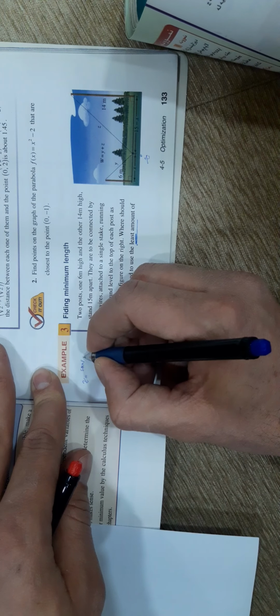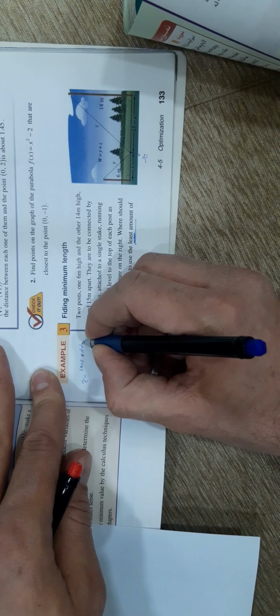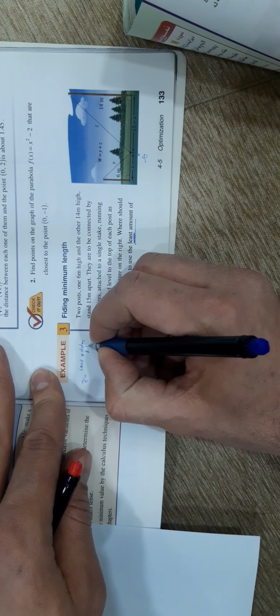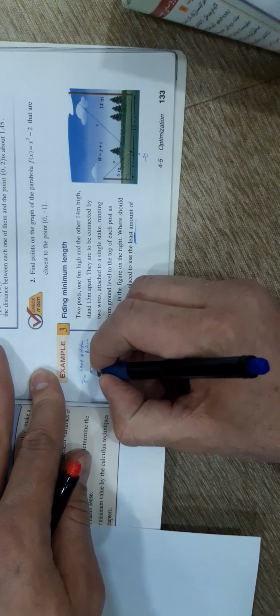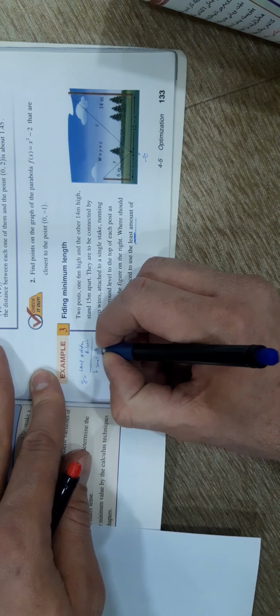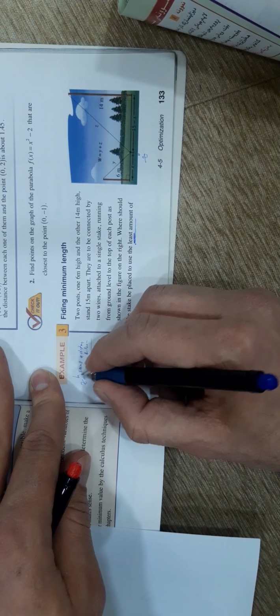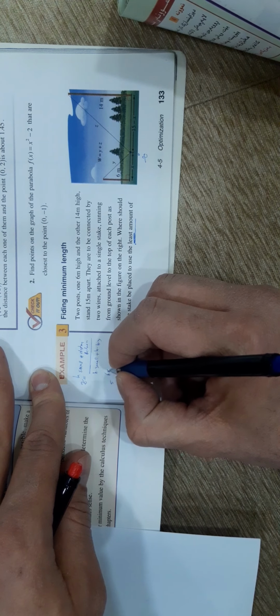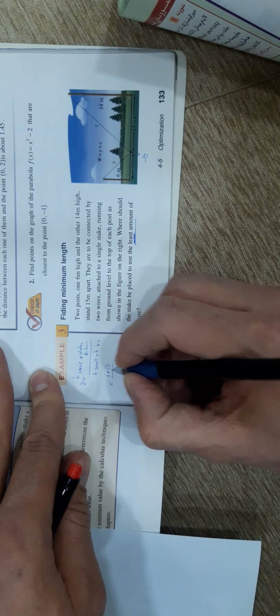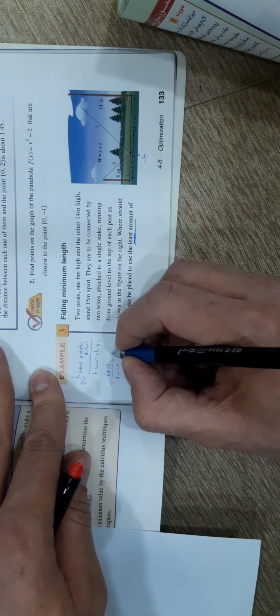Small height multiplied by the distance between them, divided by the small height plus the big height. So the small height is equal to 6, the distance between them is equal to 15. The small height plus the big height means 6 plus 14.